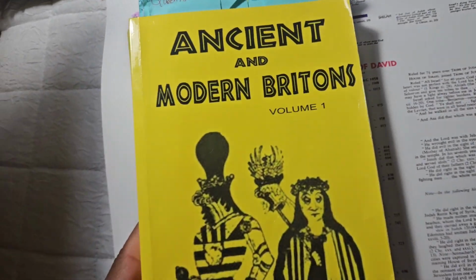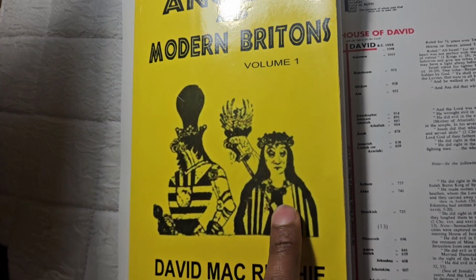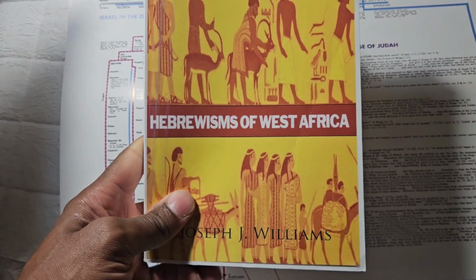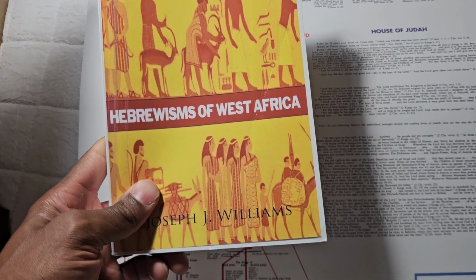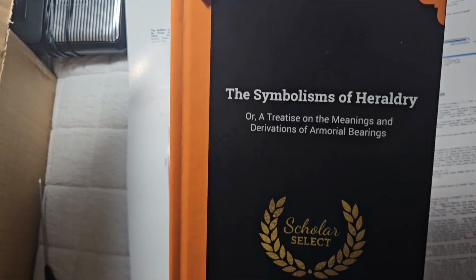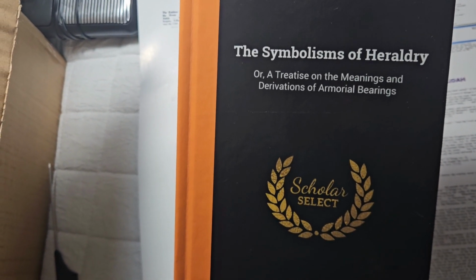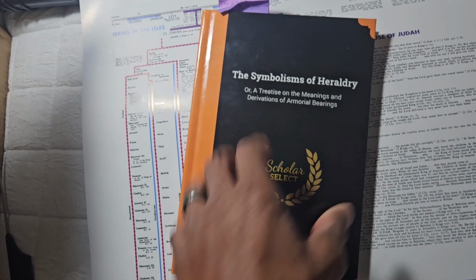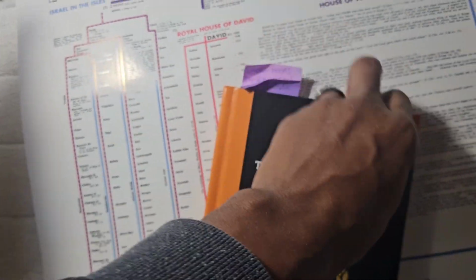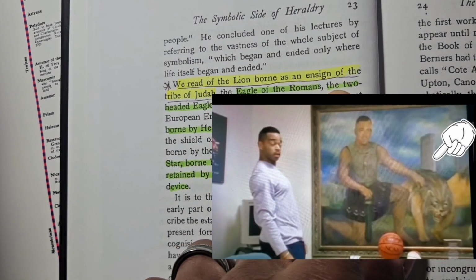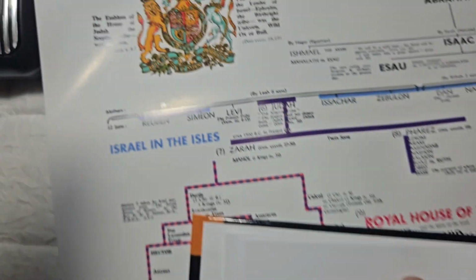Of course, we're going to use this book as well, Ancient and Modern Britons, Volume 1 by David MacRitchie. We also have this book right here, Hebrewisms of West Africa. Another book I've used in older videos, The Symbolism of Heraldry, or a treatise on the meaning and derivations of armorial bearings. Let you know that these are our people. Of course, the lion represents what? We read of the lion borne as an ensign of the tribe of Judah.